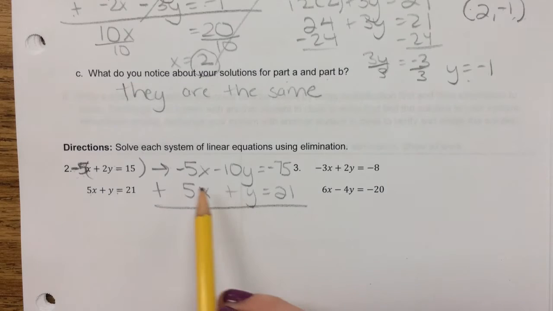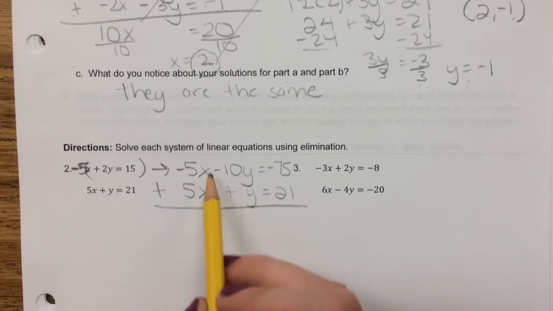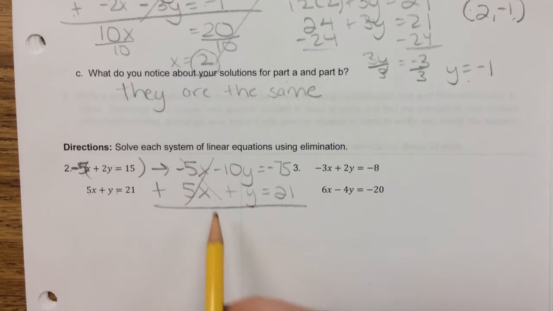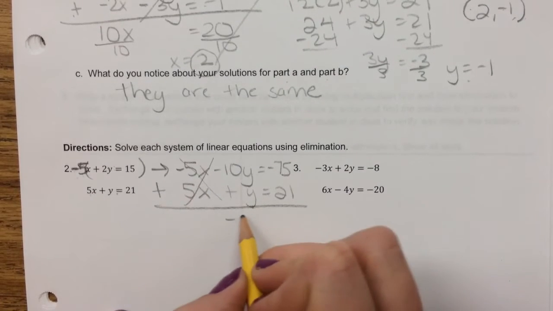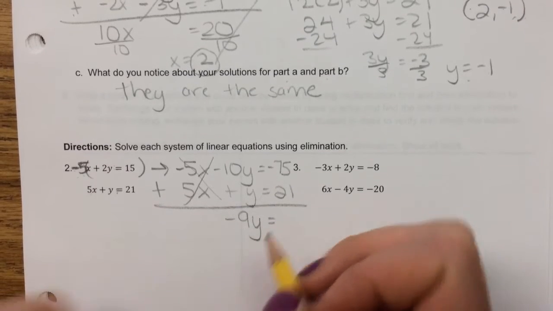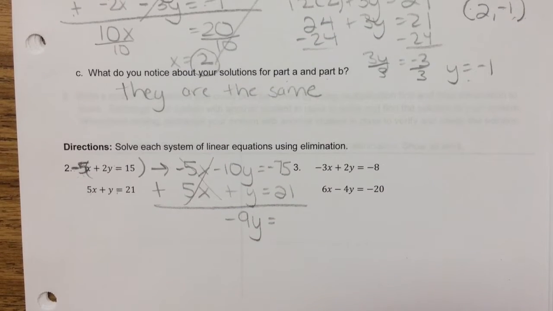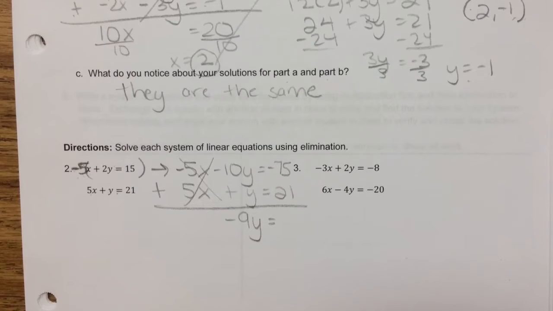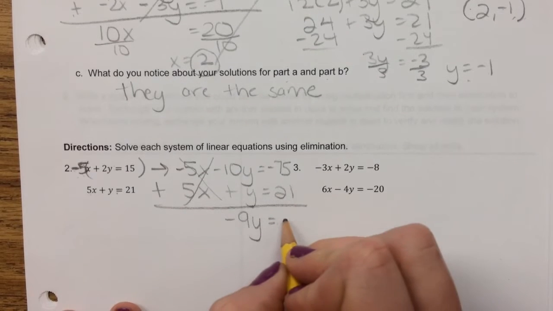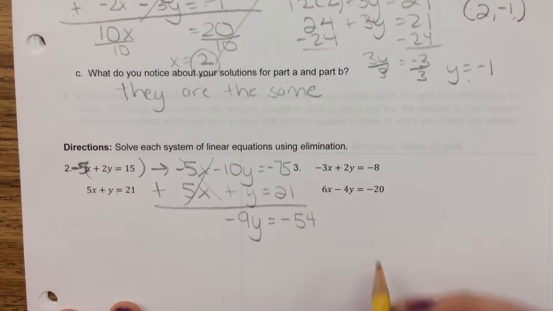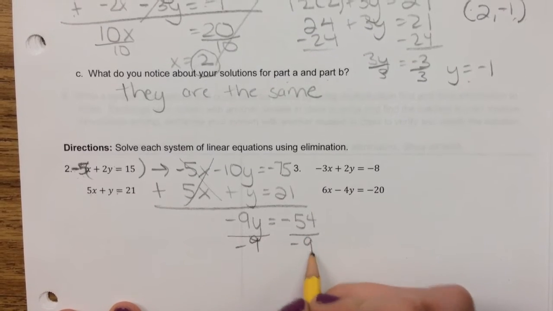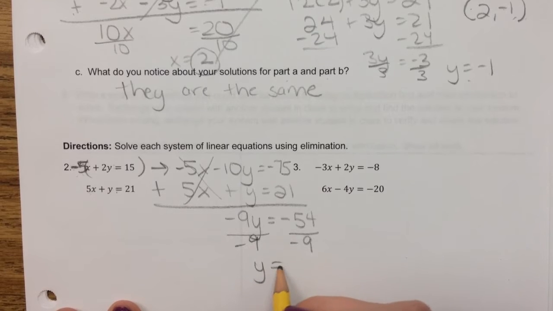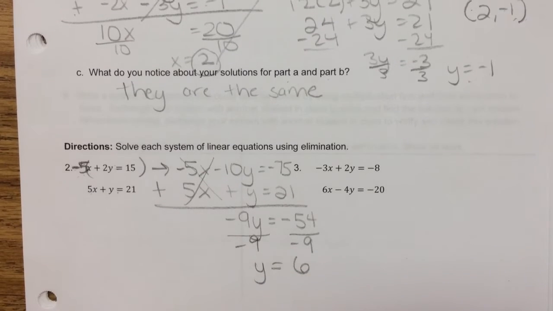I have negative 5x plus 5x, 0x. Those are eliminated. Then I have negative 10y plus y. I'm left with a negative 9y. And then I have negative 75 plus 21, and I end up with a negative 54. To get y alone, I divide by negative 9, and y ends up being positive 6.